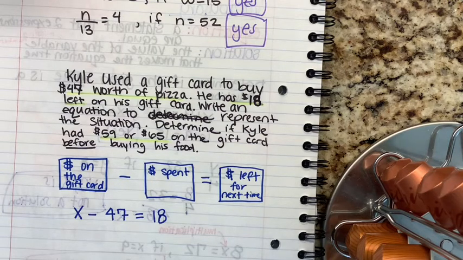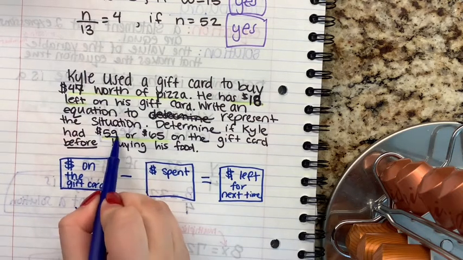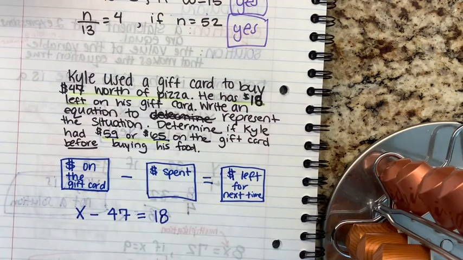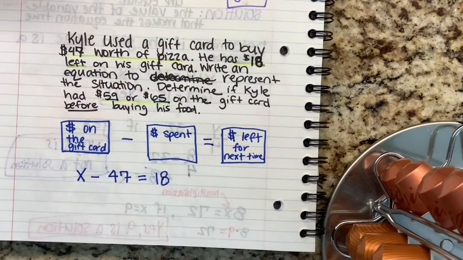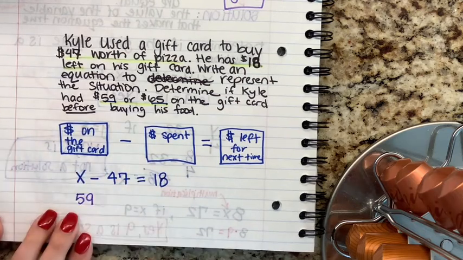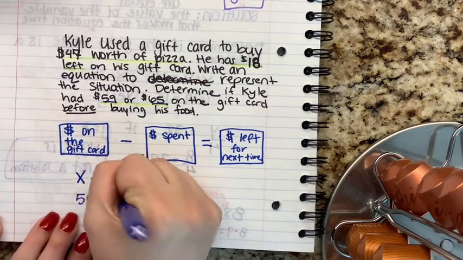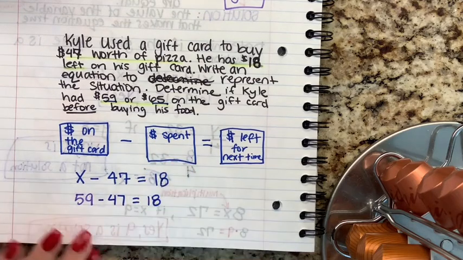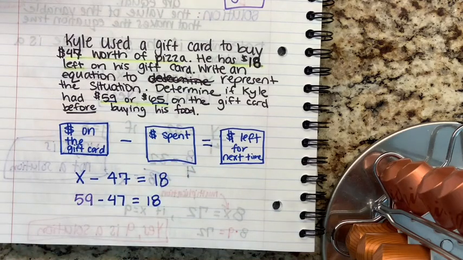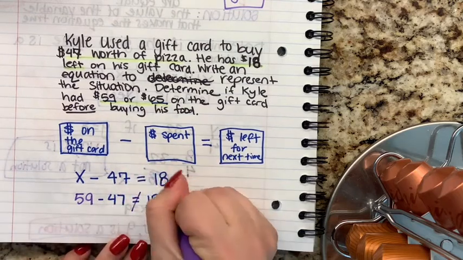My last step is to determine if he had $59 or $65 on the gift card before buying his food. So in order to do that, I need to plug 59 in for X and 65 in for X and determine which one is the correct solution. So here I go. $59 minus 47 equals 18. Go ahead and do the math out on that. Does 59 minus 47 equal 18? No, it does not equal 18.